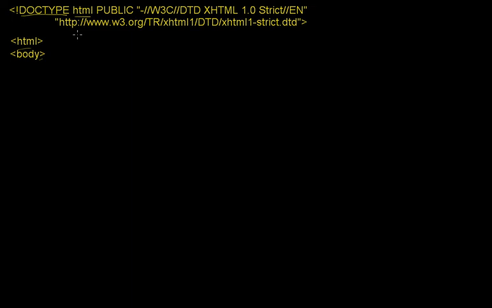And it's long, and it has PUBLIC, and then quotation marks, W3, which is the acronym for the organization that kind of standardizes HTML and says what the rules are. And so it's saying you're using W3 standards, XHTML, strict, EN, and then that's the end of that quotation.